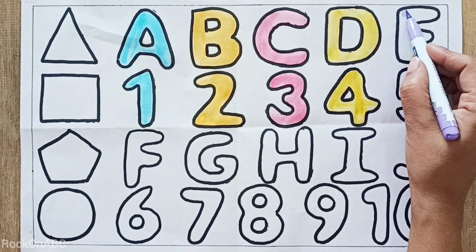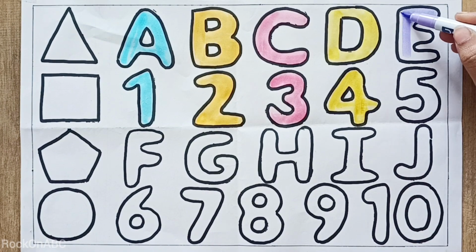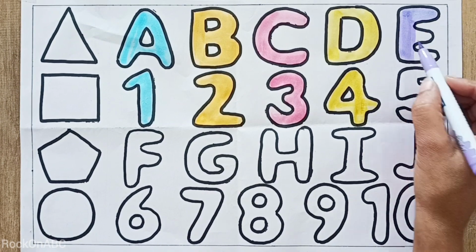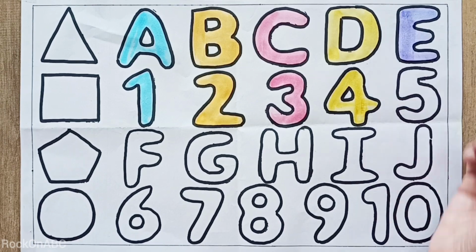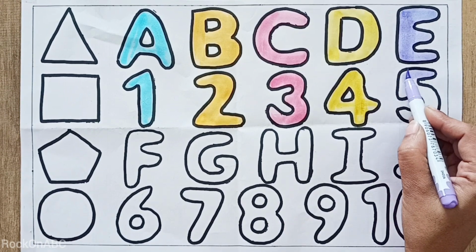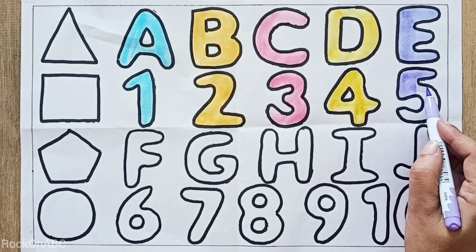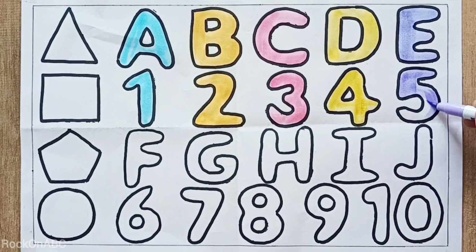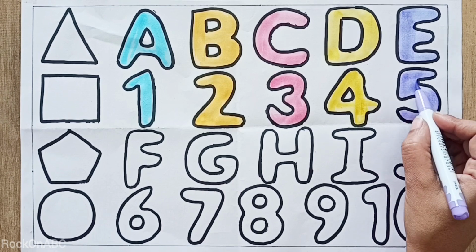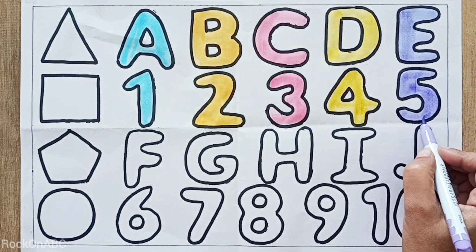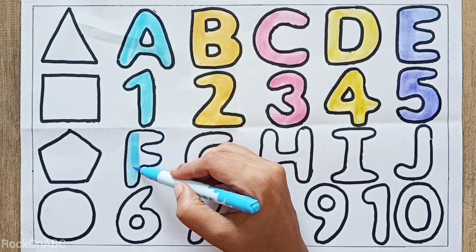Purple color. E for eagle. E for eagle. Number 5. F-I-V-E, 5. F-I-V-E, 5.